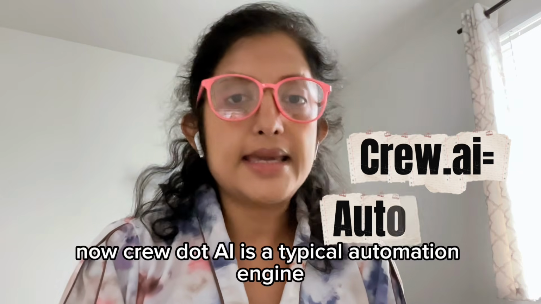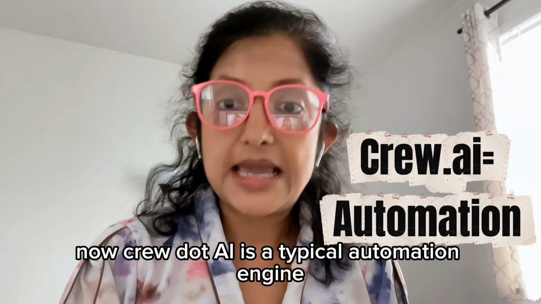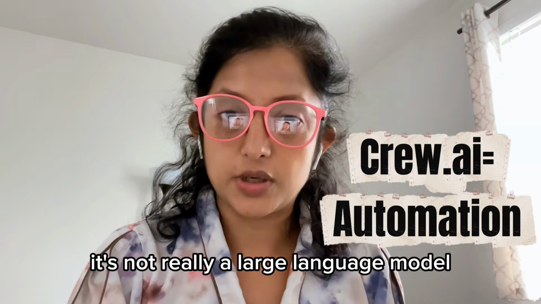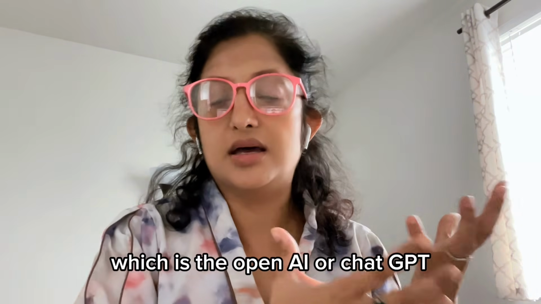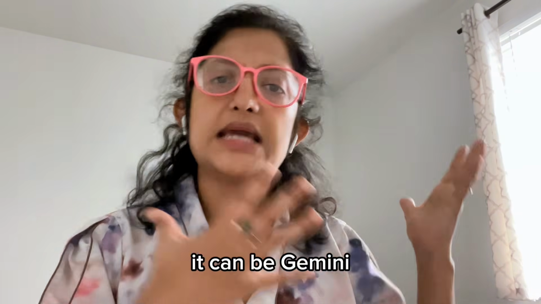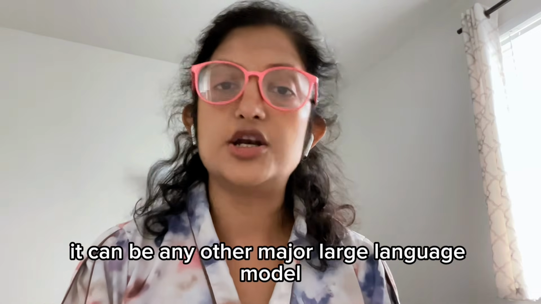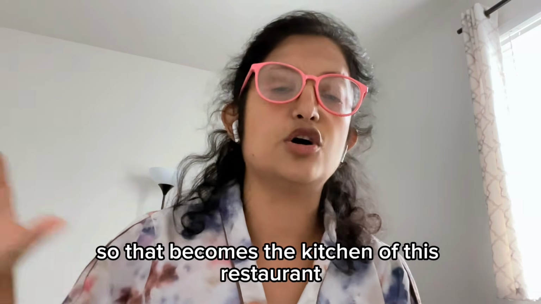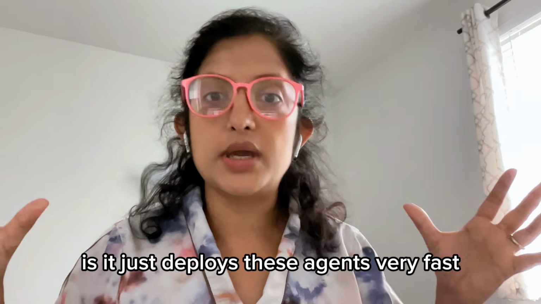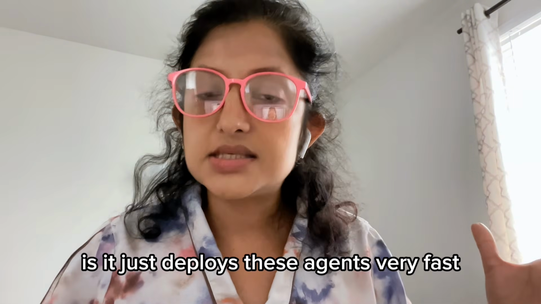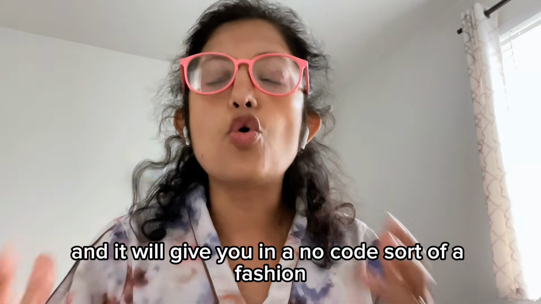Now, crew.AI is a typical automation engine. It's not really a large language model. What it means is it relies on a kitchen, which is the OpenAI or ChatGPT. It can be Gemini, it can be any other major large language model. So that becomes the kitchen of this restaurant. But what crew.ai does is it just deploys these agents very fast, and it will give you in a no code sort of a fashion.